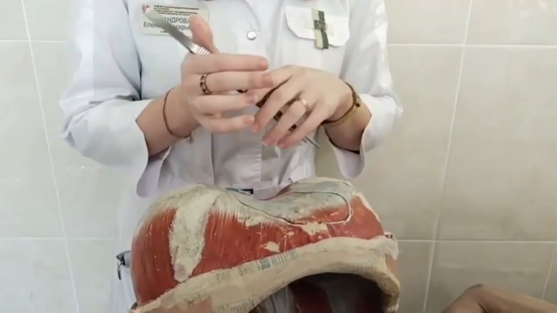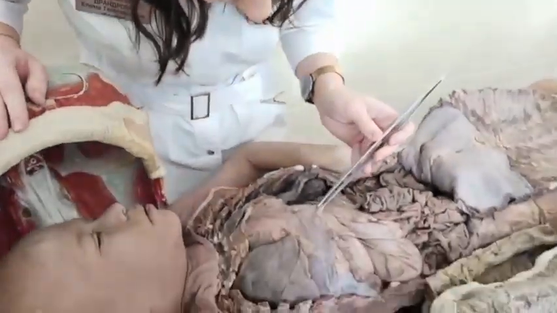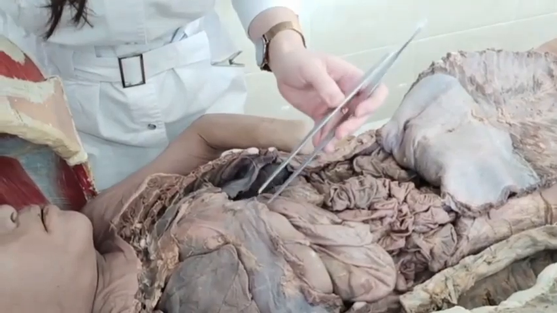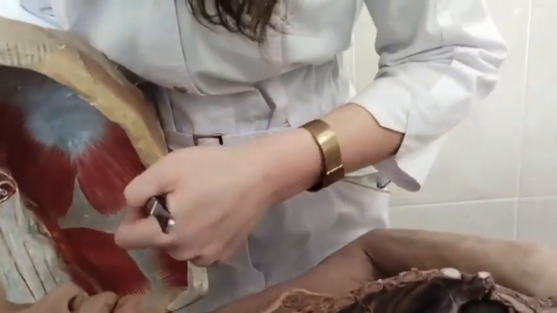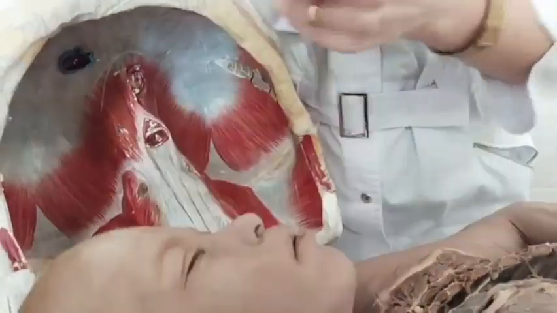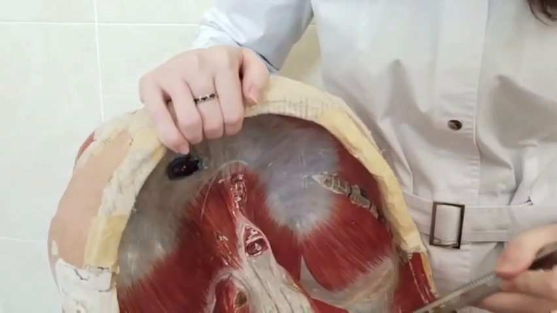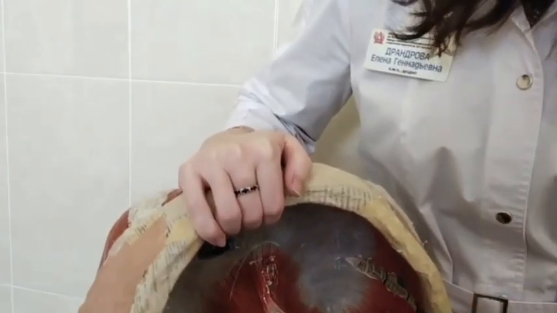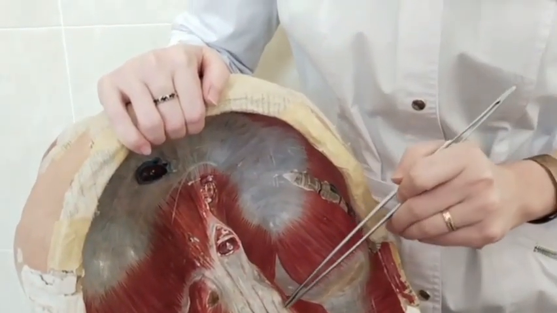And also there are several muscular parts in the diaphragm. Here there is a small part, it is the sternal part. Here we can see it, it originates from the sternum. Then there are paired costal parts, which originate from the lower ribs, and the lumbar part. So the lumbar part starts with two crura, right and left crus. The right crus is better developed than the left one.